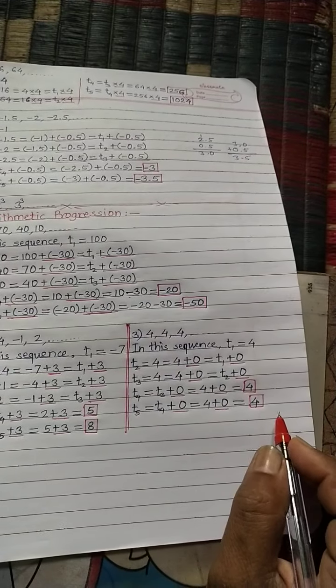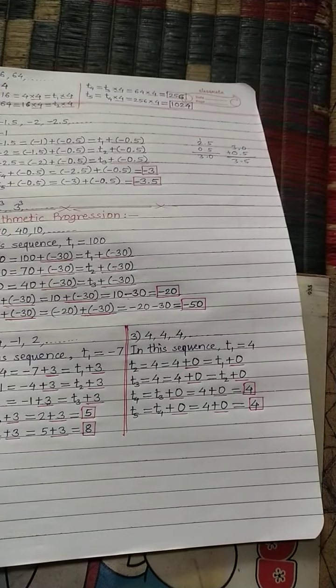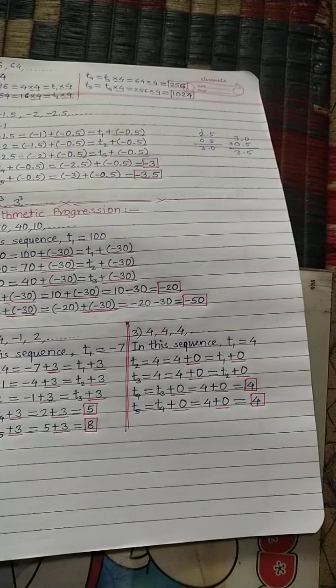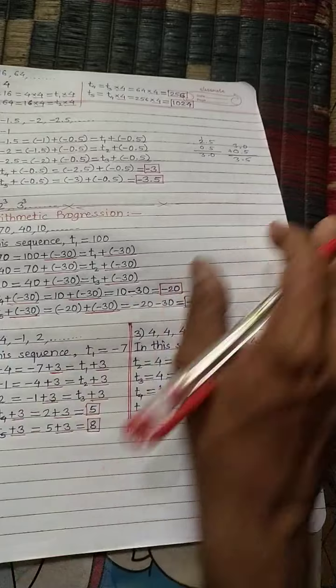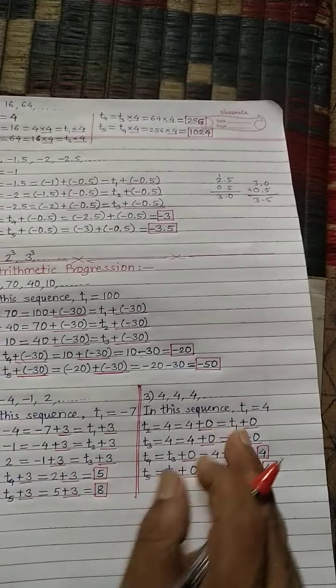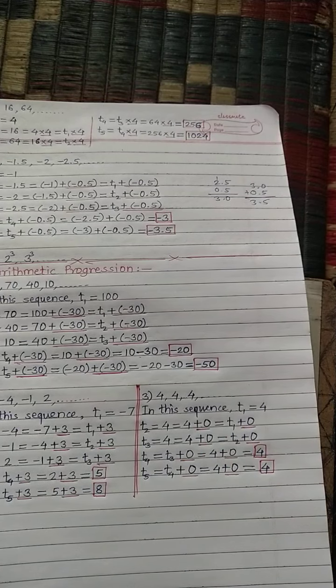Okay, so here we have found the next two terms of these three sequences.